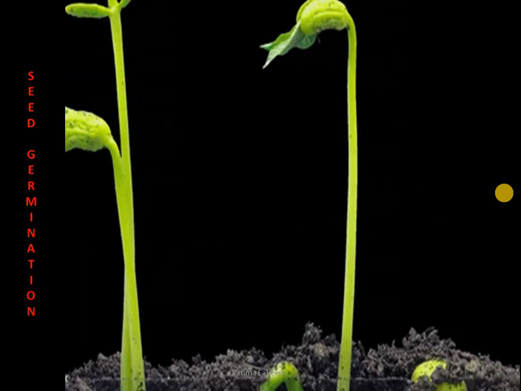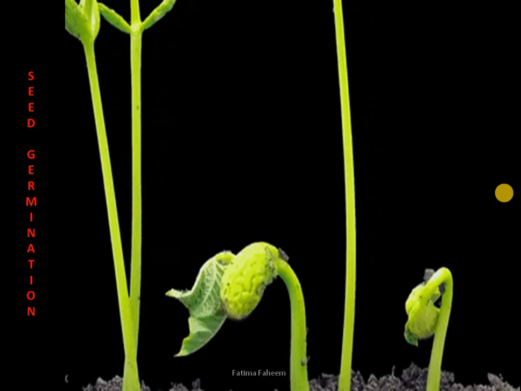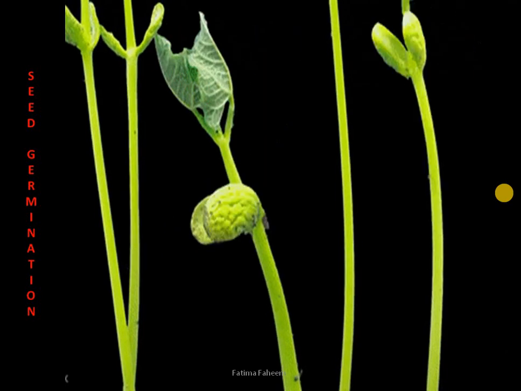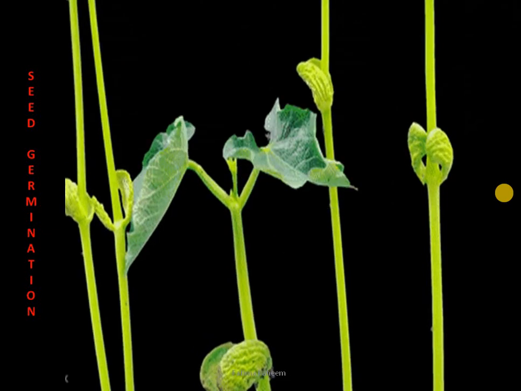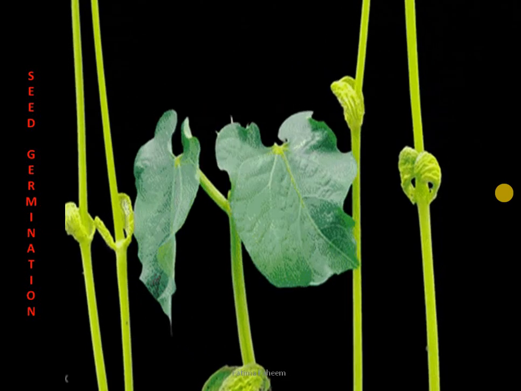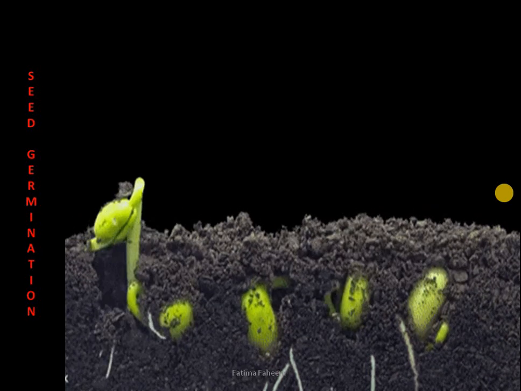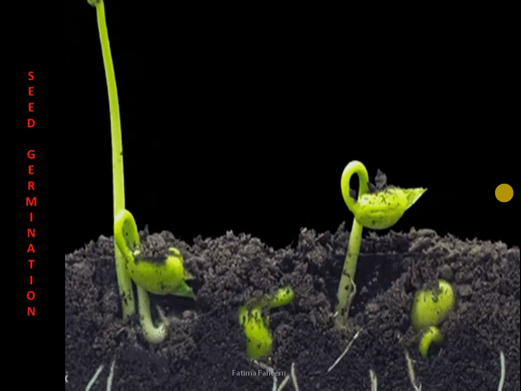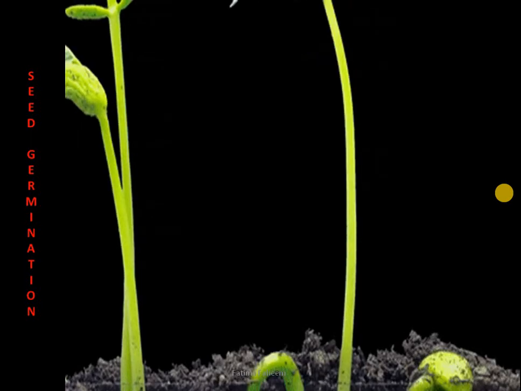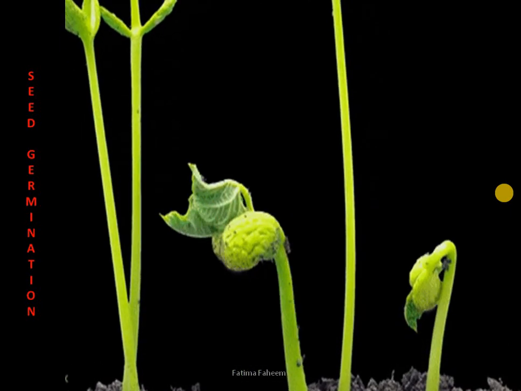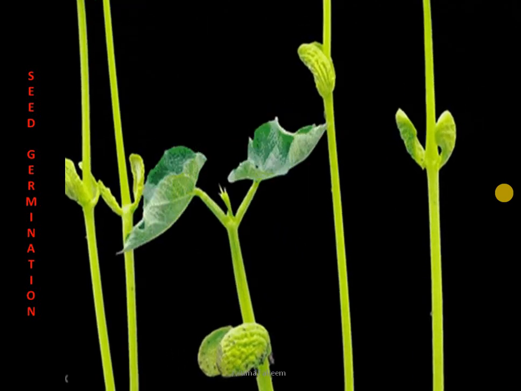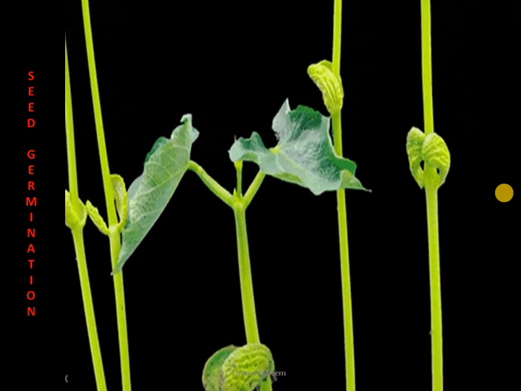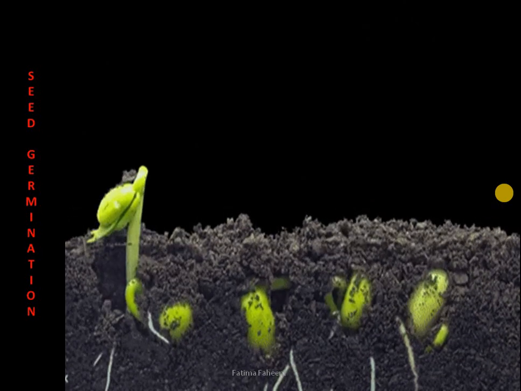If you look at this animation, you can see that the cotyledons are coming out of the soil. Such a kind of germination where cotyledons appear outside the soil is called epigeal germination. Here you can see it again in the animation that the cotyledons are coming out from the soil. It does not happen every time with every seed. This is happening with the bean seed, though. So this germination is called epigeal germination, where the cotyledons come out of the soil.